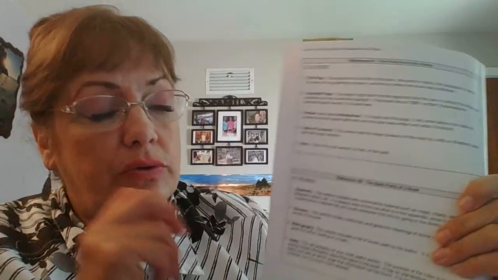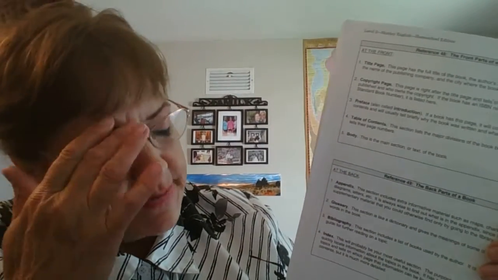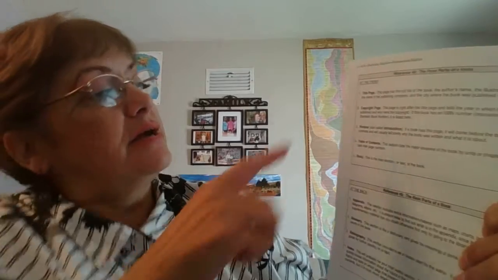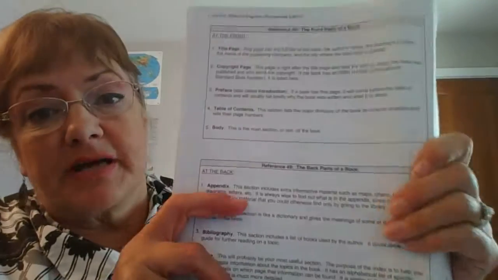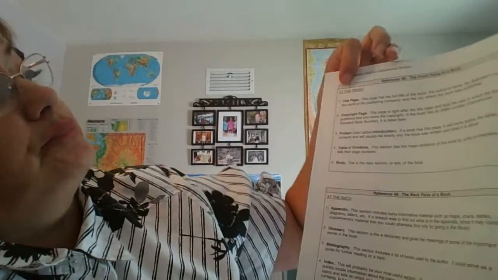So, these could refer to fiction books. But a lot of times, not always, but a lot of times some of this is in nonfiction and reference books. All right, let's go ahead and take a look at the front of a book.